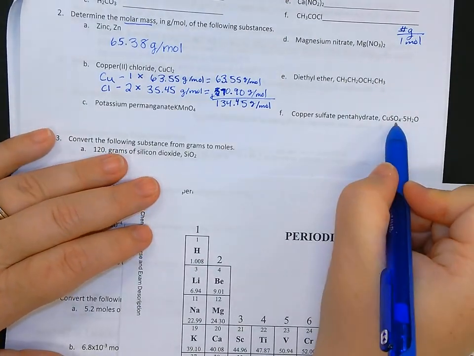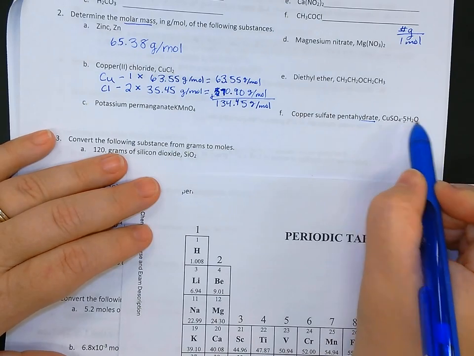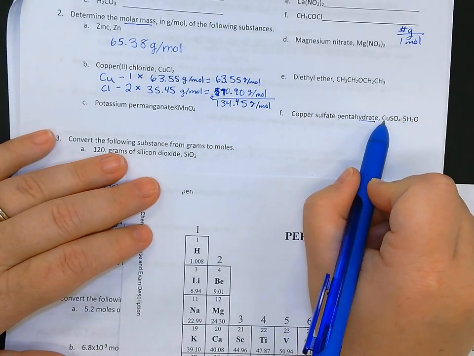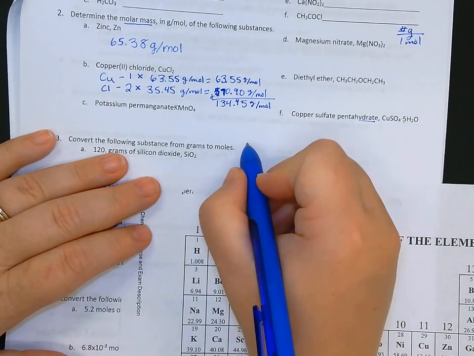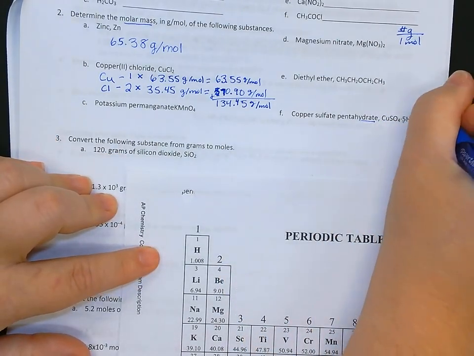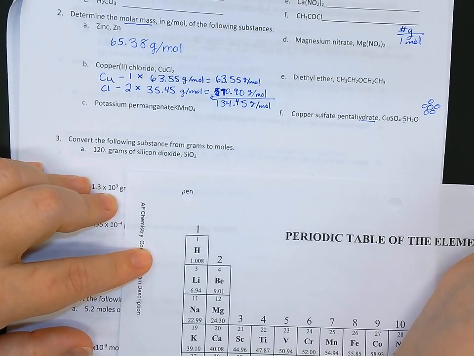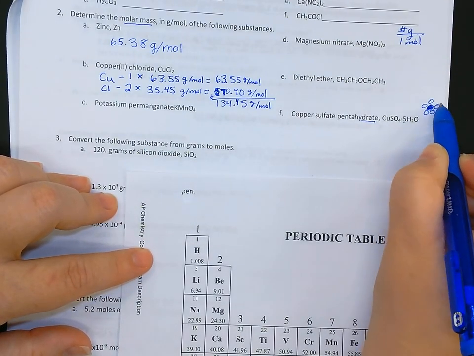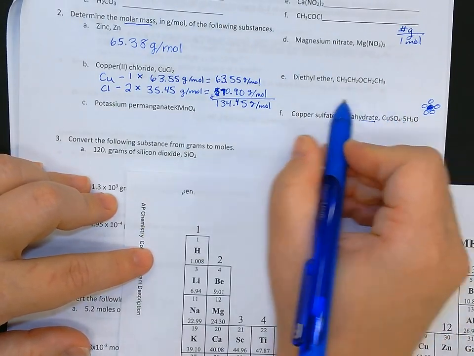This one's a little bit different. This is called a hydrate. This is called pentahydrate because penta means 5. So the way we would look at this is saying that for every 1 copper sulfate, there are 5 water molecules. So it's like you have your copper sulfate ions, and then they're surrounded by 5 water molecules. Okay, so for every 1 copper sulfate, there's 5 water molecules. It's giving a ratio. So to find this one, you'd find your copper sulfate like you did here.